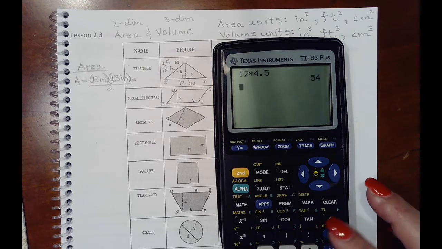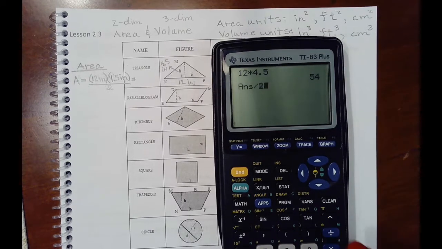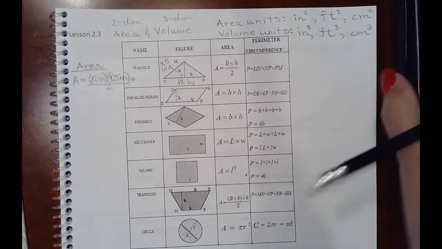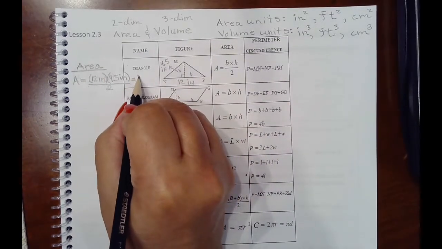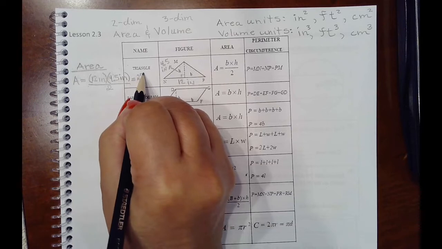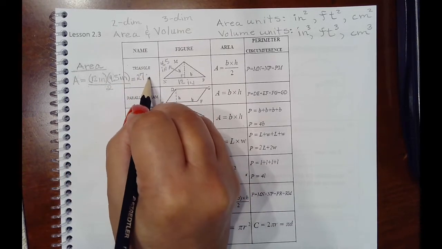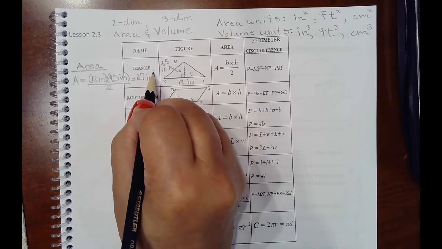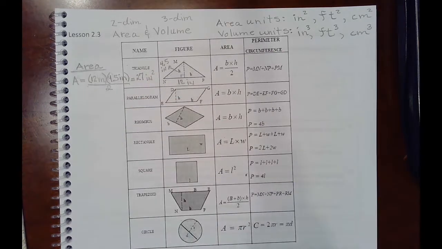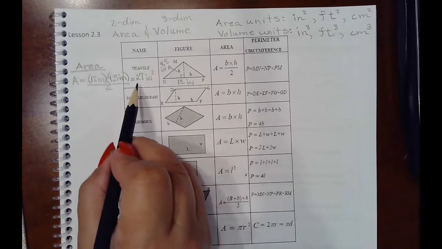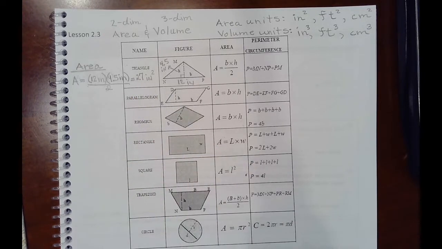Then don't forget you have a divisor of 2. So divided by 2, you get 27. So this is 27 inches times inches. Don't forget, it's a two-dimensional concept, and that 2 goes on the units, not on the actual numeric value that you got. So that's the answer there.